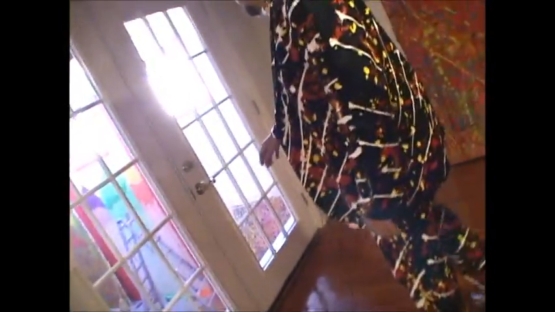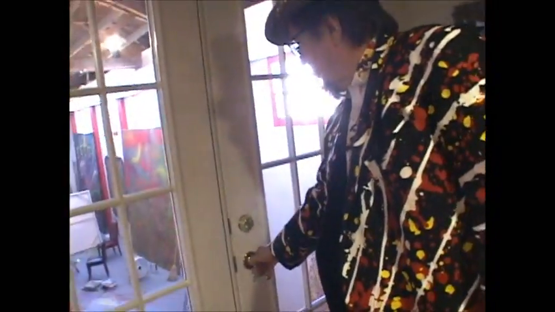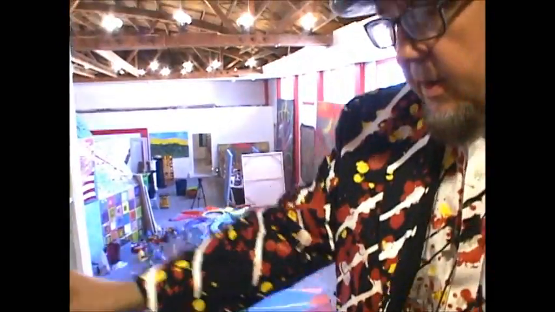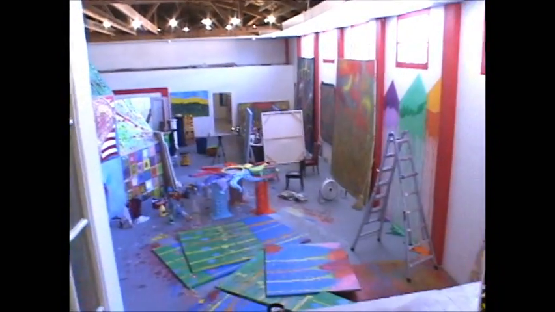And so that's it. Now, one of the things about my particular place that people like so much is I have these French doors, and you're able to look at the gallery through these French doors.